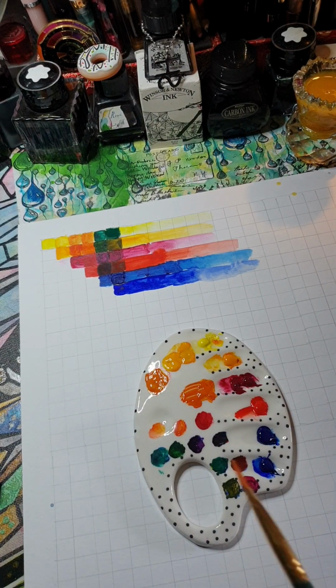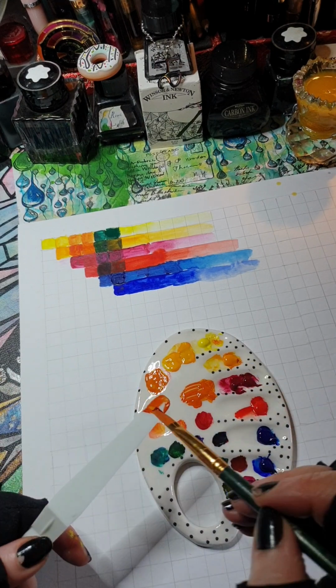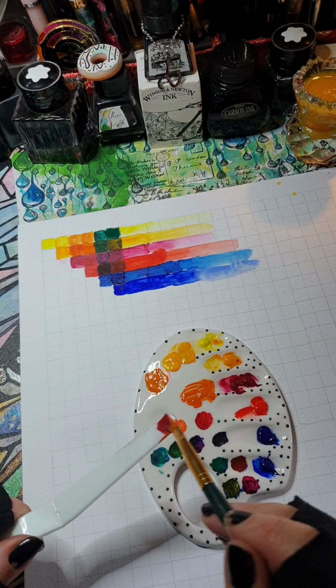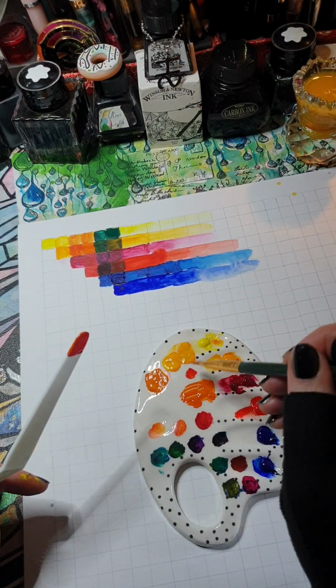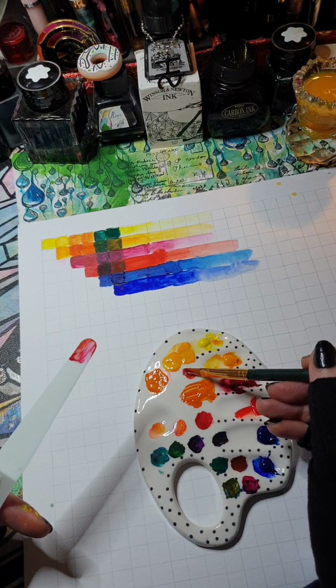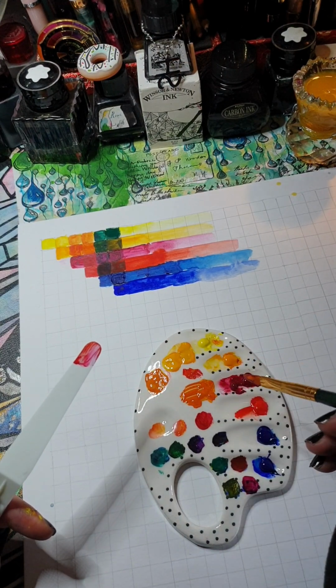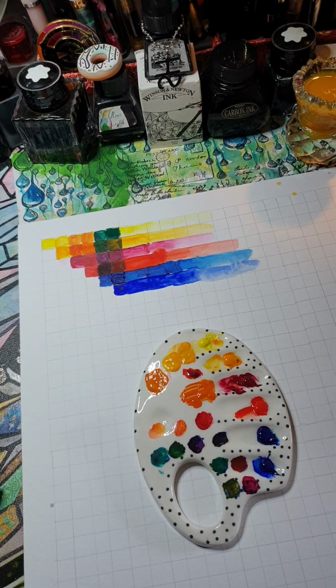Then what other combo do I think I'll need? More peachy. A bit of that, but more orange. Oh, with yellow.